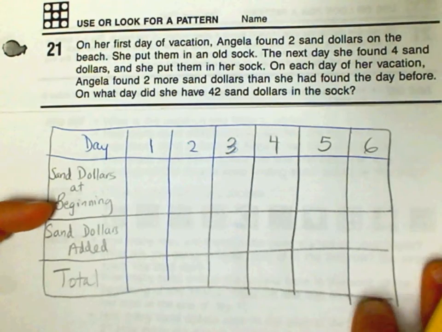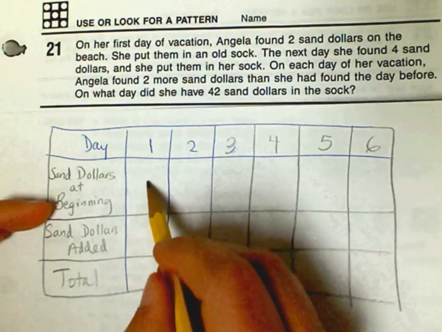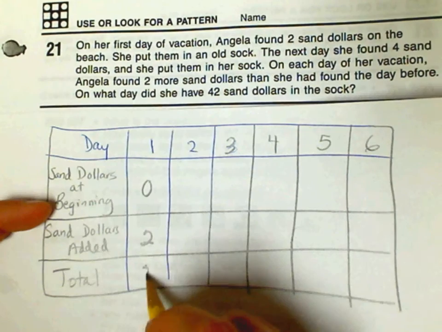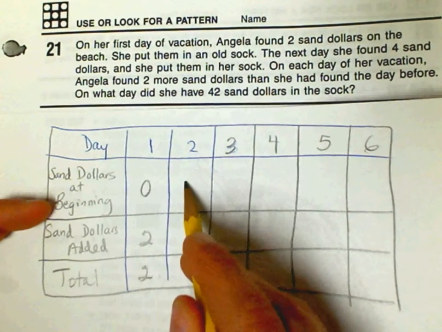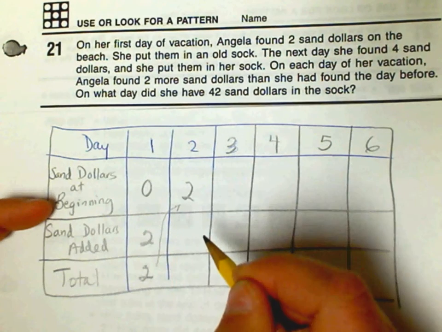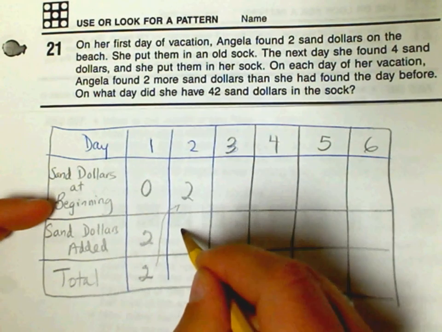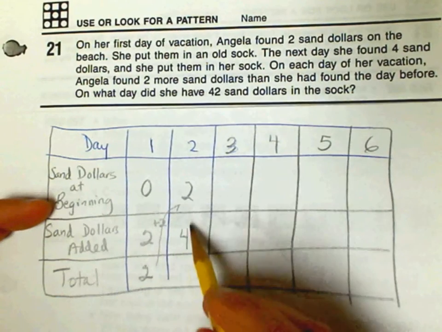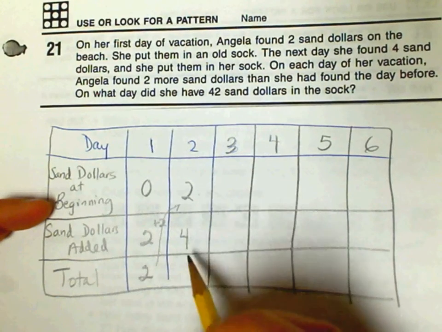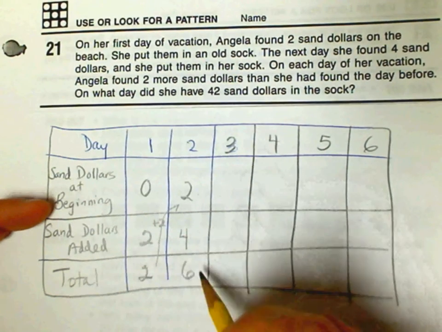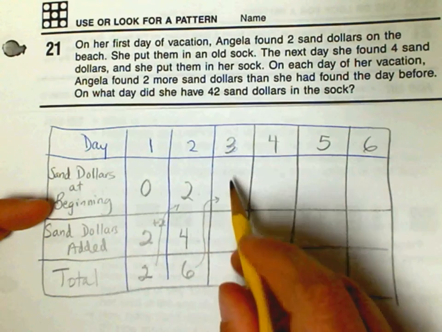Okay? So on the first day, she had none, obviously, until she went to the beach, found 2, and her total was 2. So at the beginning of day 2, she started with 2. Notice this number is going to go up to the next day. So she found 2 more than the day before. Well, 2 plus 2 is 4. Then I add these for the total. 2 plus 4 is 6. Okay? So this number goes up to the beginning of day 3.